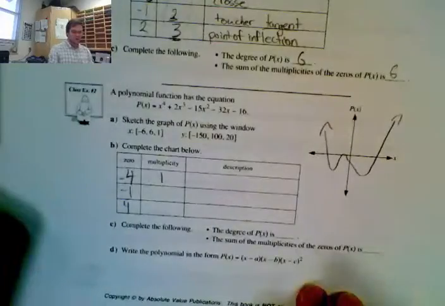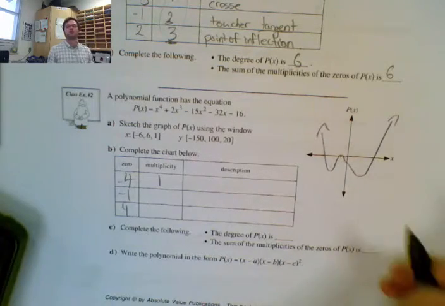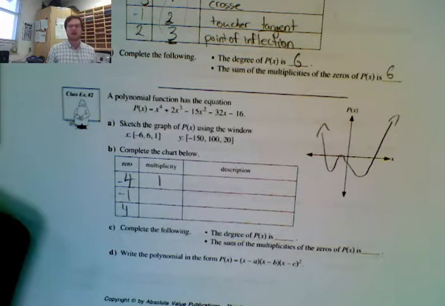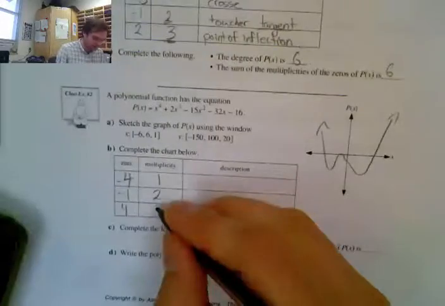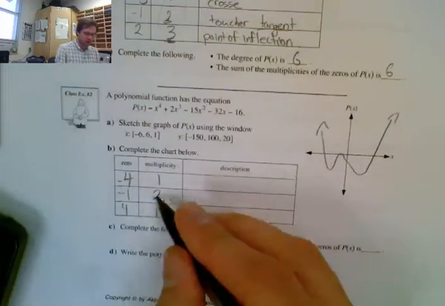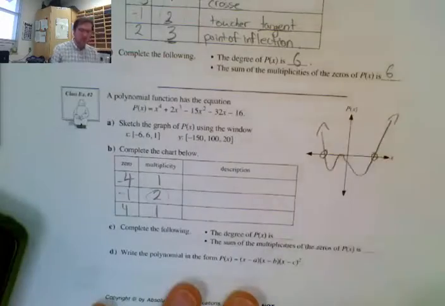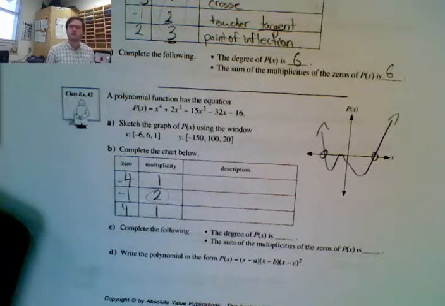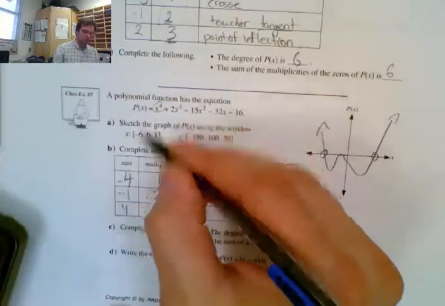Okay, so now the negative 1, if we looked at it, it just came up and touched and moved away. So that is a toucher, which means it's a tangent. Therefore, it's going to have more multiplicity. So I'm going to have 1, and we know this one here is a crosser. So the only thing that's left is 2. Because if I look at this point here and this point here, those are both crossers. So they just cross perfectly. So those are degree 1s, and we have a total degree of 4.